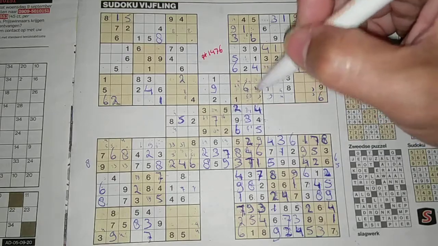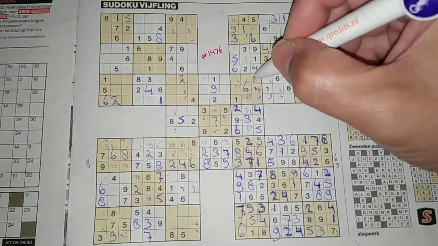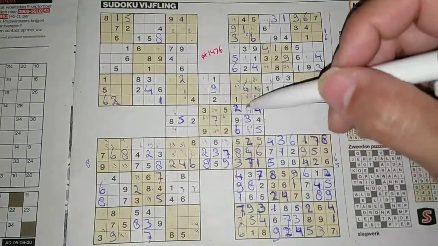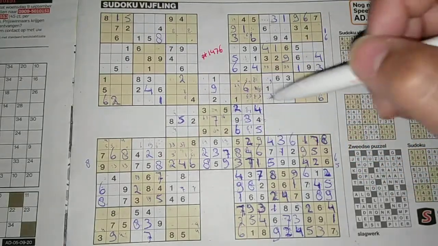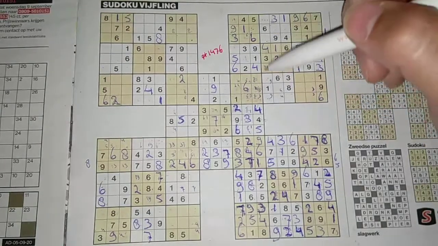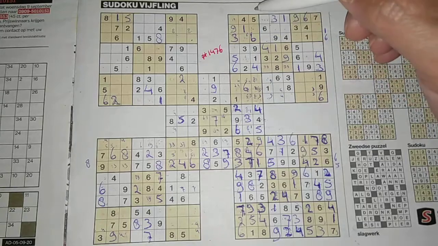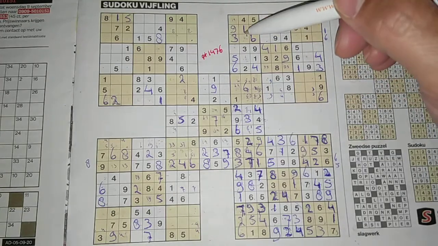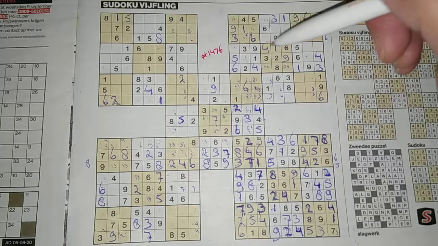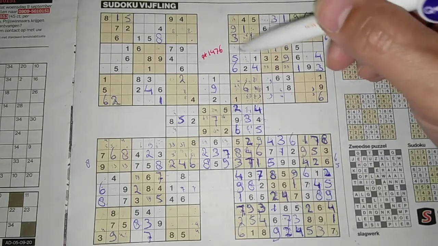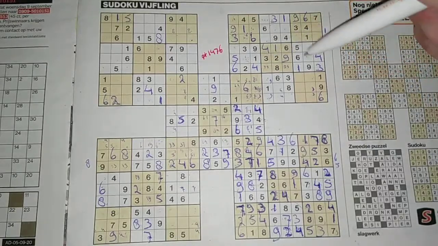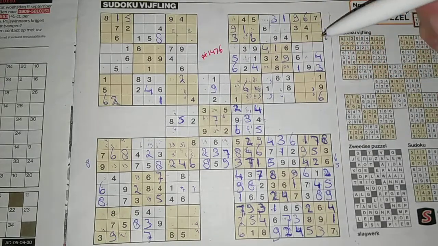8, 8. Here should be the 8. With an 8 here, 8 in one of these 2 boxes. Now we have 8 there. 8 cannot be here, so the 8 should be here. These are also the 8. 8 and the 7.